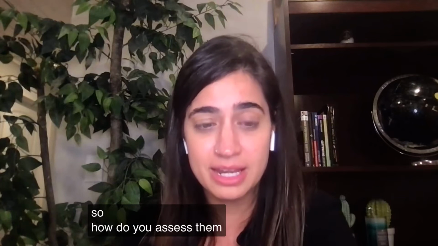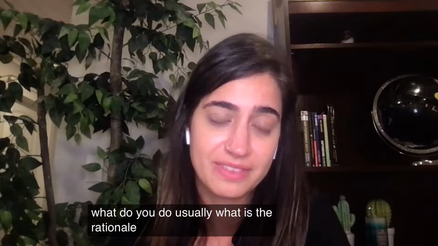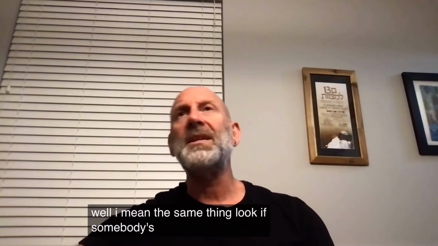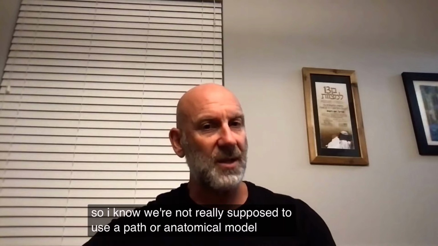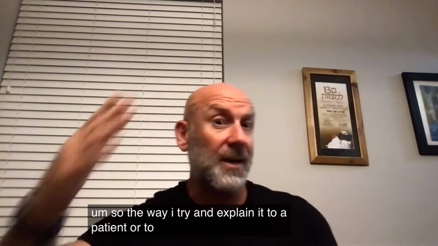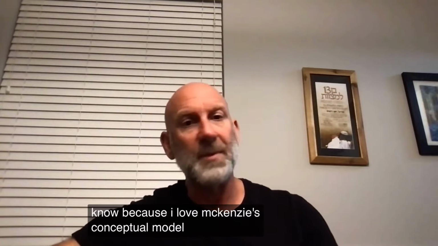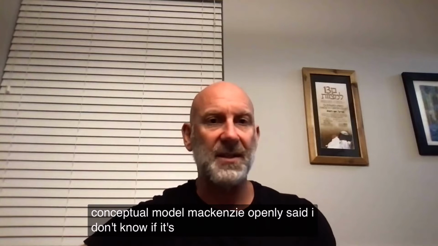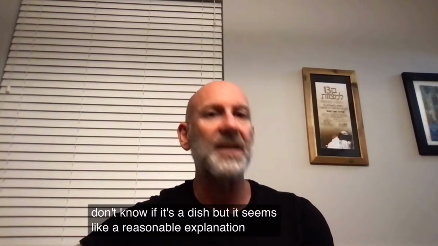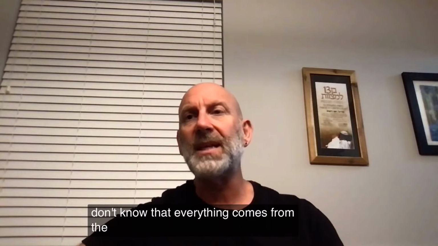How do you assess them, and what do you usually do? What is the rationale? Well, the same thing. Look, I know we're not really supposed to use a pathoanatomical model anymore. So the way I try and explain it to a patient or to other therapists is, because I love McKenzie's conceptual model. McKenzie openly said, I don't know if it's a disc, but it seems like a reasonable explanation until there's a better one. And obviously, we don't know that everything comes from the disc.